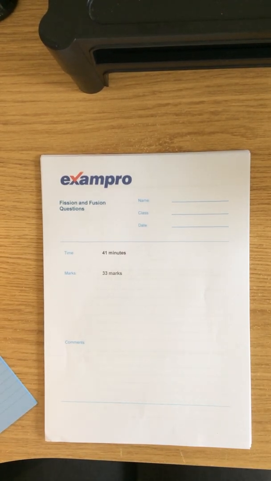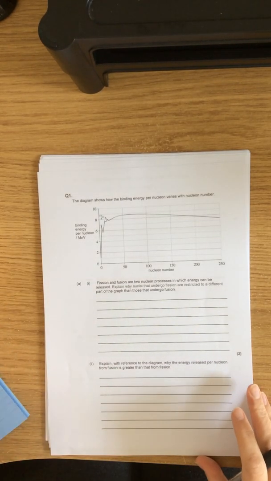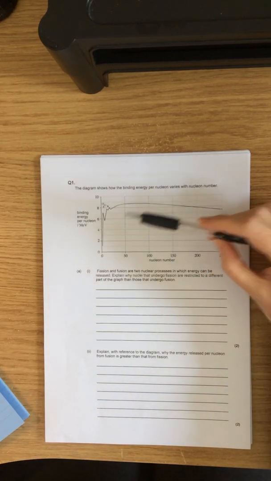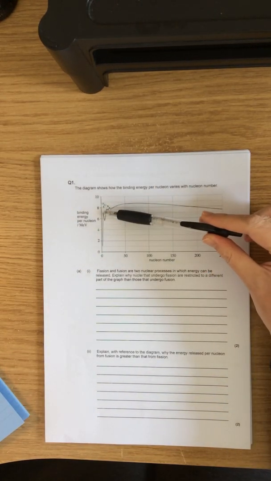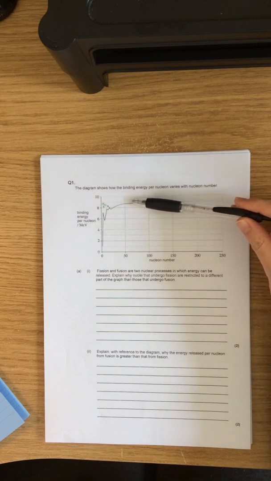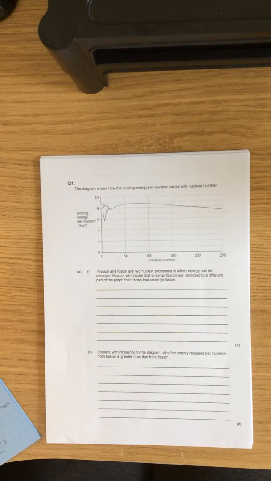Okay, so question number 1. The diagram shows how the binding energy per nucleon varies with nucleon number, and they've given you oxygen-16 on there. Here's the binding energy per nucleon. You can see the maximum just below 9, that'll be iron, and then you've got the nucleon number here. It says fission and fusion are two nuclear processes in which energy can be released. Explain why the nuclei that undergo fission are restricted to a different part of the graph than those that undergo fusion.